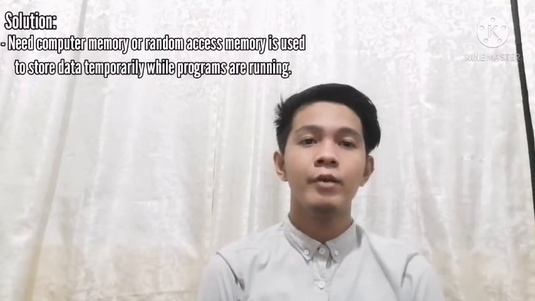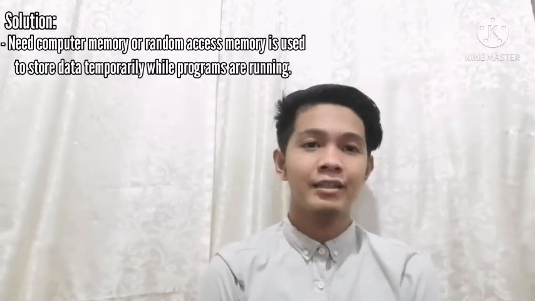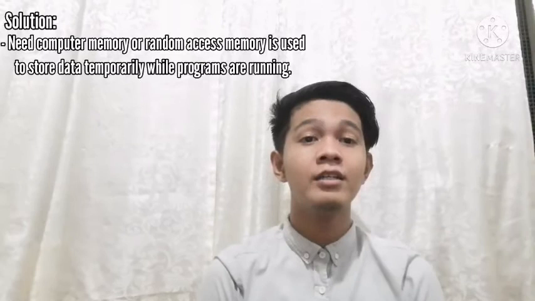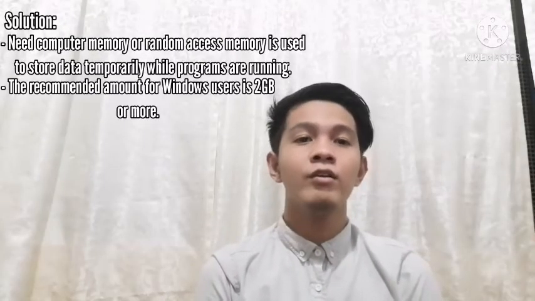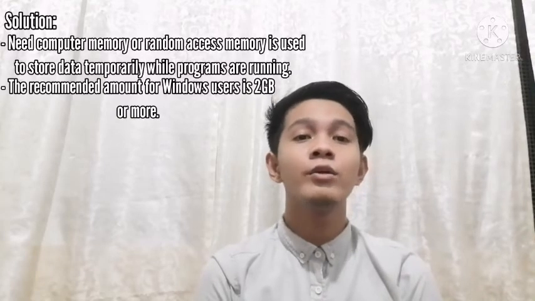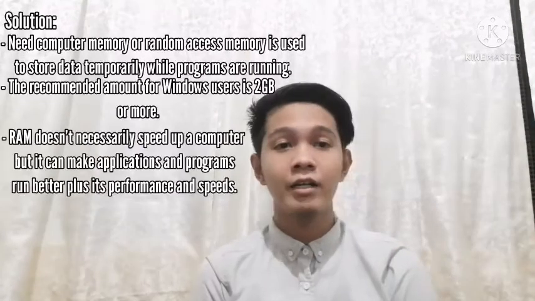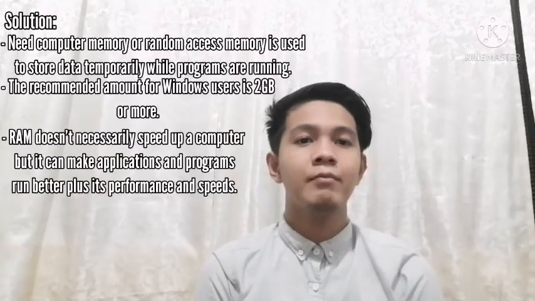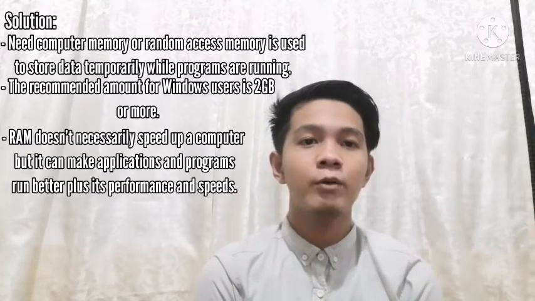One of the solutions to this problem is to add more memory, or random access memory, used to store data temporarily while programs are running. The recommended amount for Windows users is 2 gigabytes or more. RAM does not necessarily speed up the computer, but it can make applications and programs run better, plus improve its performance and speed.